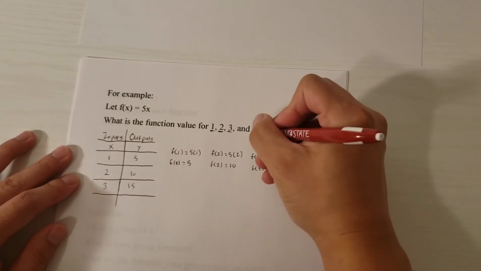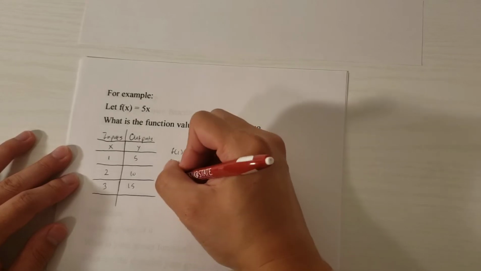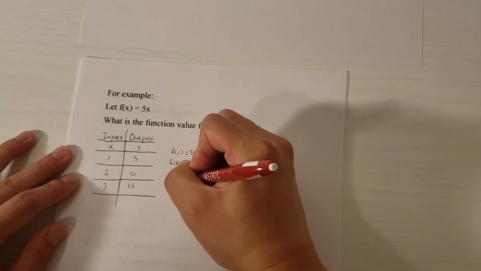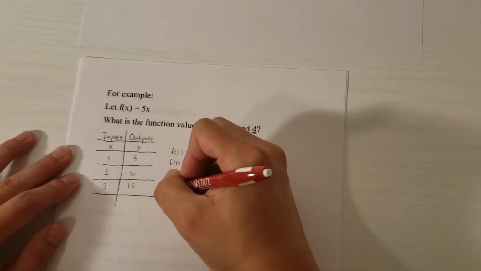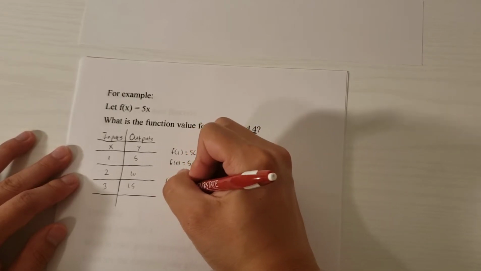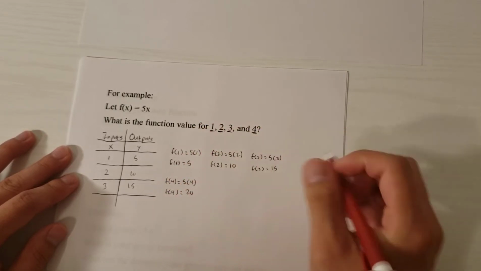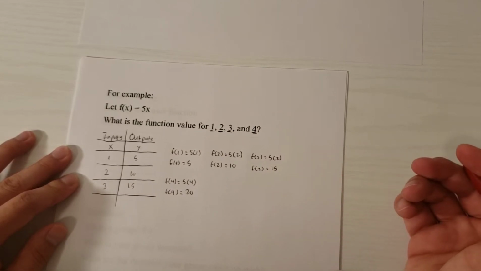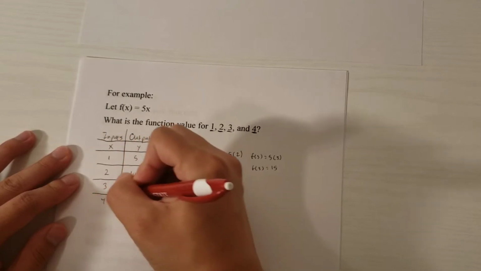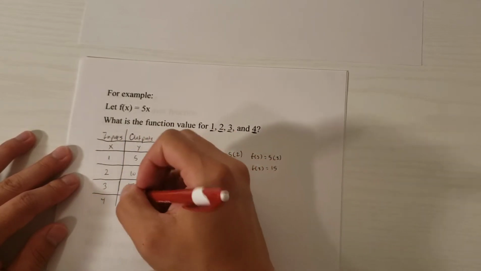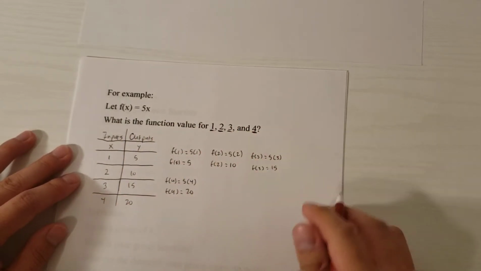So same thing for the last value that we're looking for. It'll be f of 4 equals 5 times 4, and f of 4 will equal 20, because we know that 5 times 4 is equal to 20. So we know that our input will be 4 and our output will be 20.